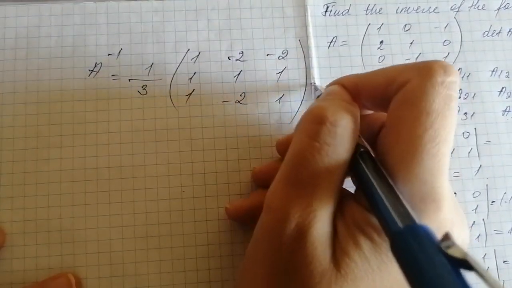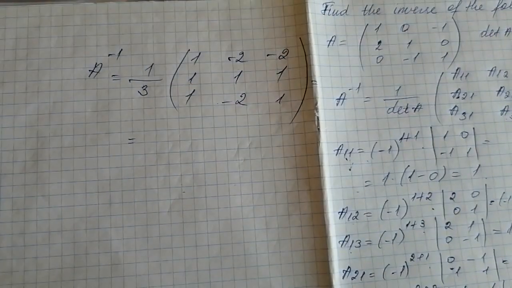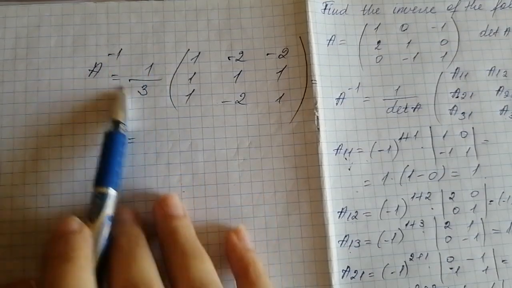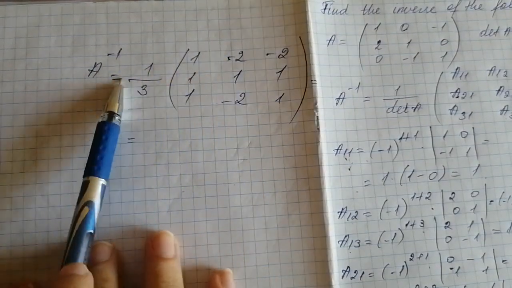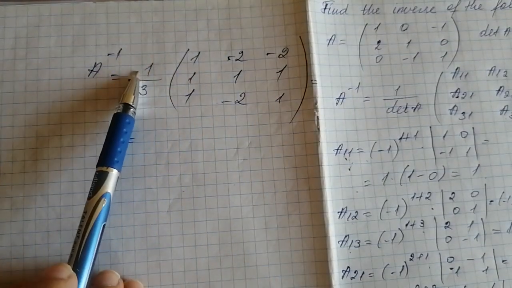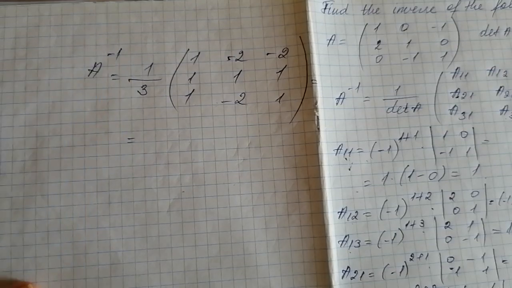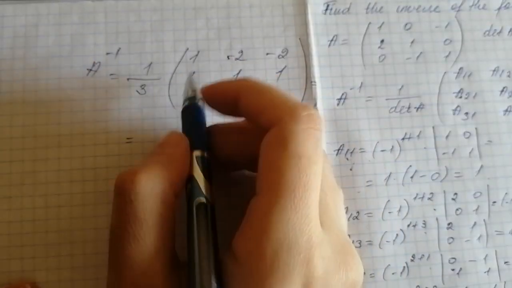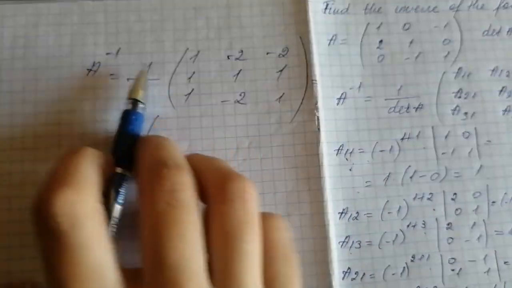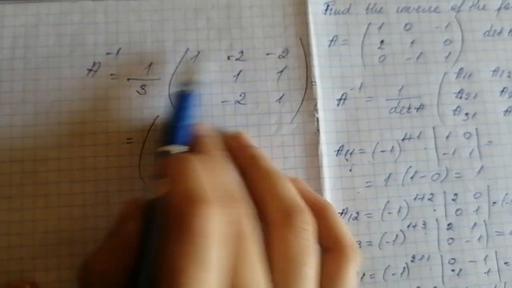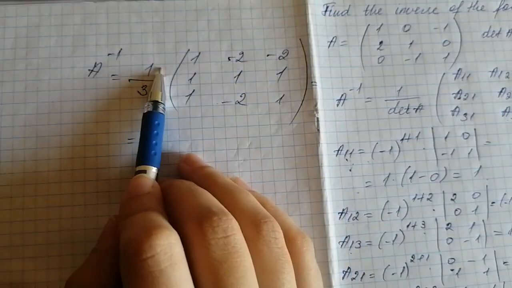So now the last step is just to multiply this matrix by the constant 1/3. Then it will be just multiply every coordinate with this 1/3.